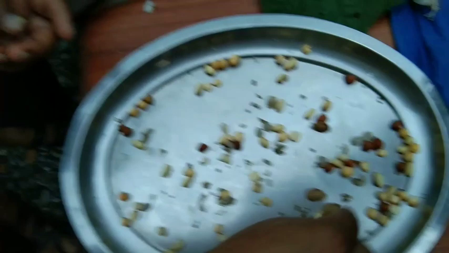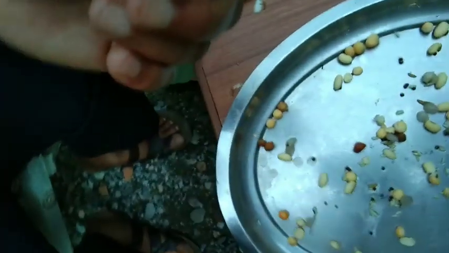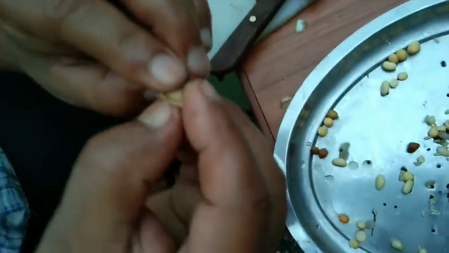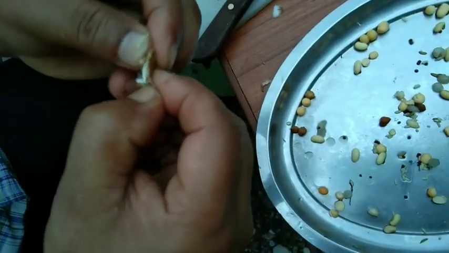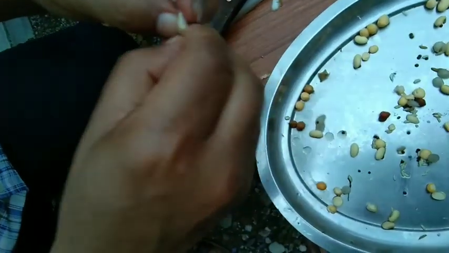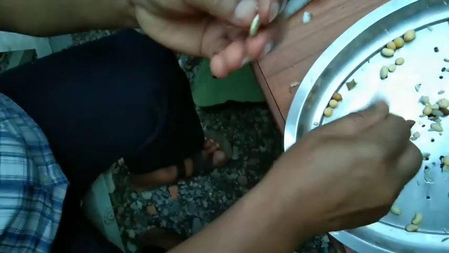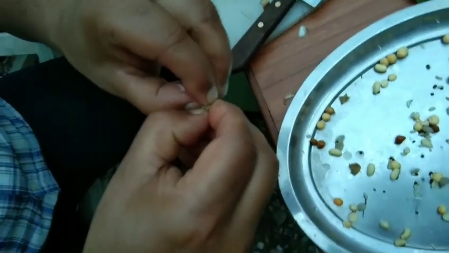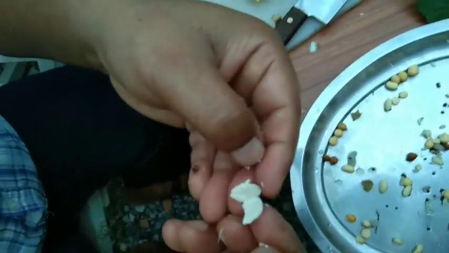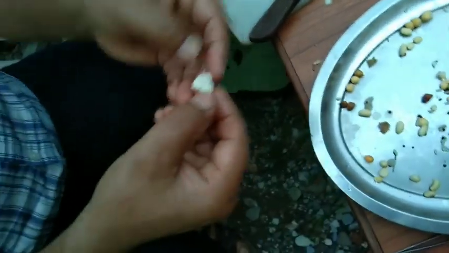And pumpkin, you can see how their seeds are, and it can be divided very easily into two equal halves. You see, the seed coat of this is also very strong relative to others, like that of mango, and now it is divided into two equal halves. See here, and this is also a dicot.